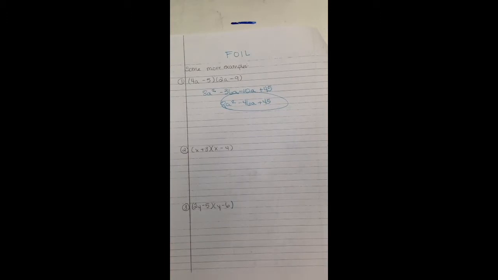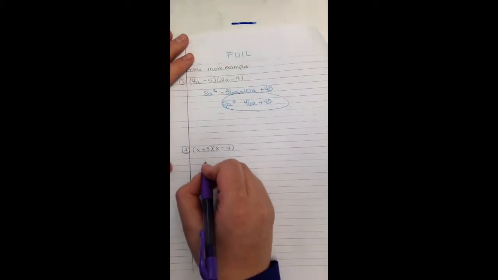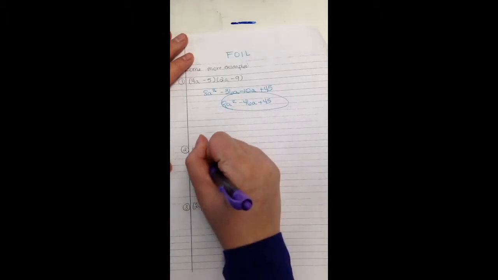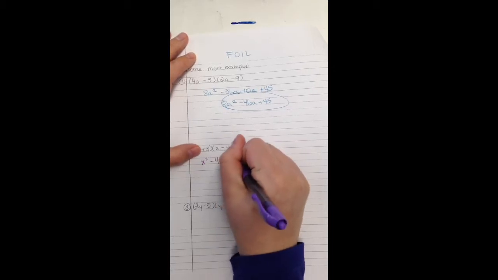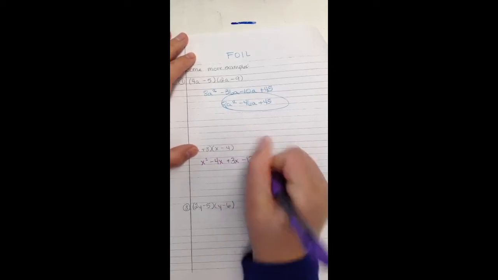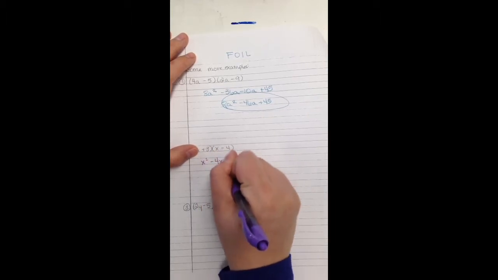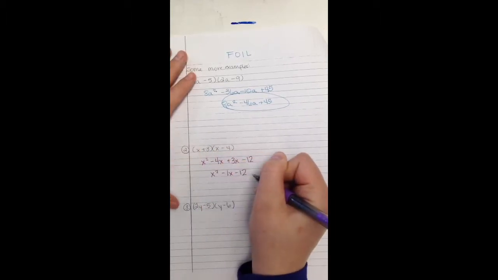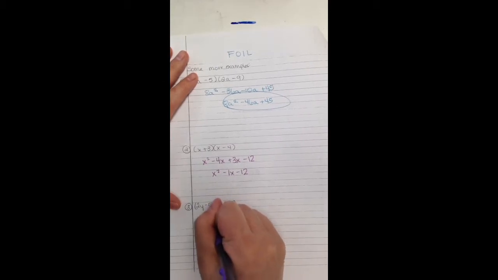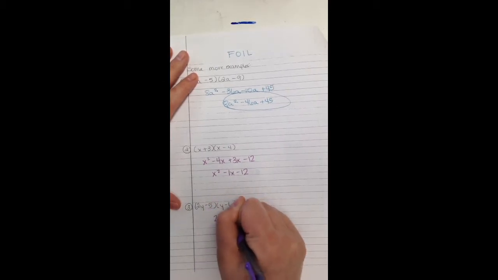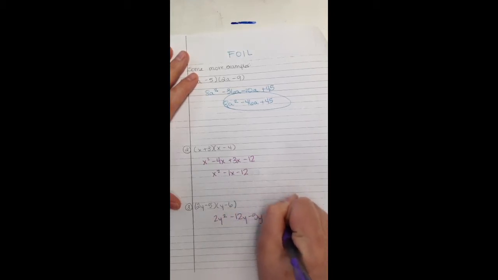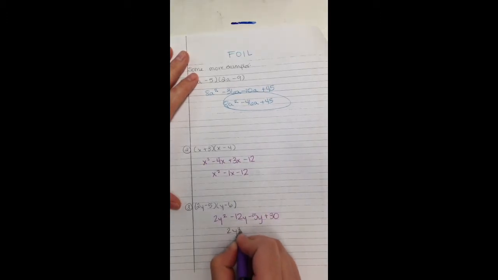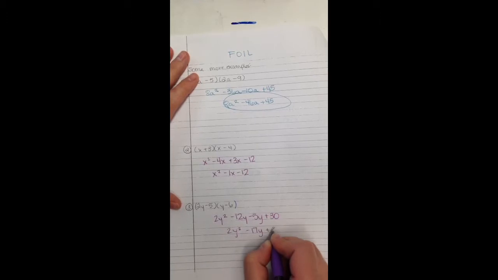All right, I want you to go ahead and do those next two examples on your own. Pause the video and come back to it when you're ready. First is going to give me x squared. Outside is going to give me minus 4x. Inside is plus 3x. Last is minus 12. Combine like terms, and I get x squared minus 1x minus 12. Number 3, I have first, which is 2y squared. Outside gives me minus 12y, inside gives me minus 5y, and last gives me plus 30. 2y squared minus 17y plus 30.